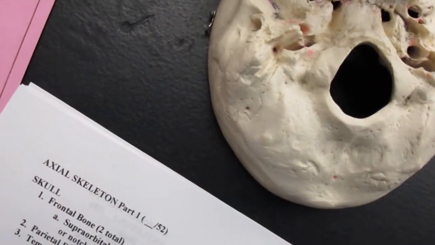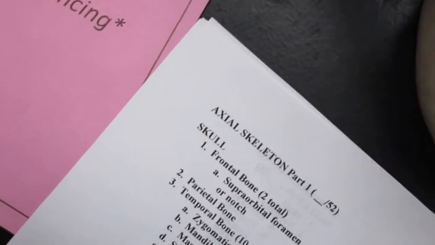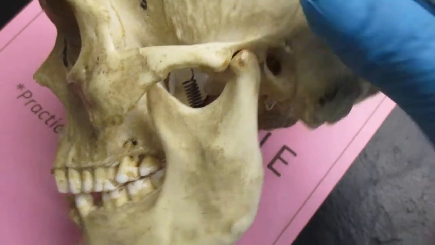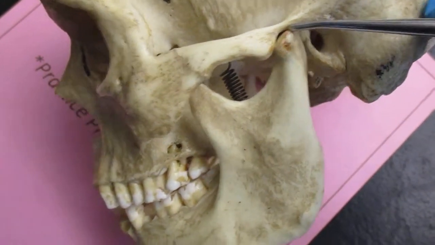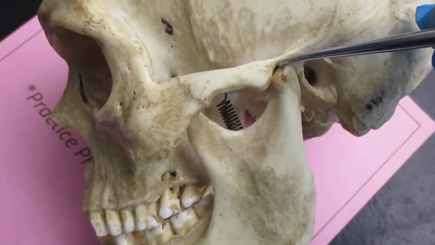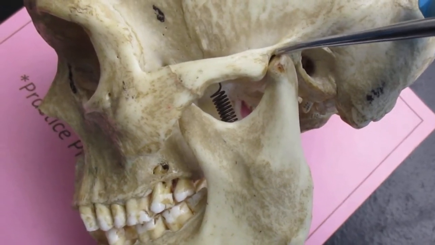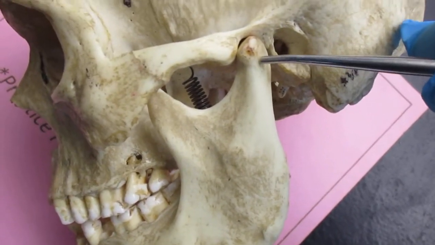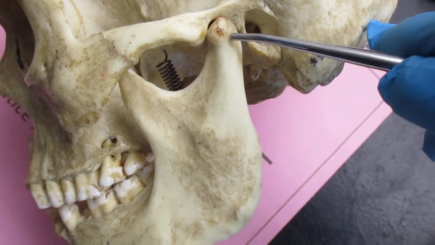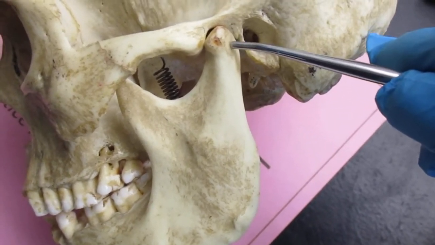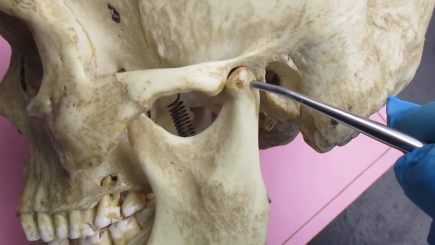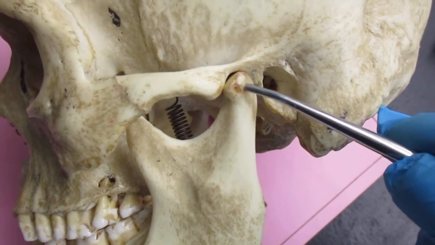Now, the mandible is going to fit right into this mandibular fossa. So here's the mandibular fossa right here that the probe is pointing to. See that? Here's the mandibular fossa right here. And right here we have the condylar process of the mandible, or mandibular condyle of the mandible, which is going to articulate right there. This is going to form the TMJ, the temporomandibular joint, which is a synovial joint.